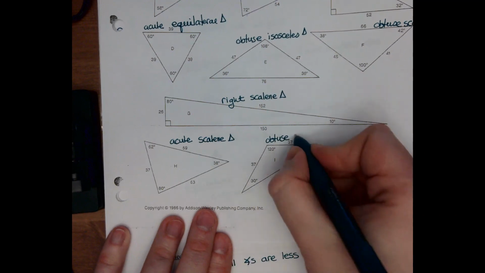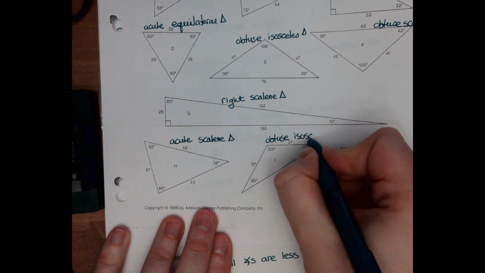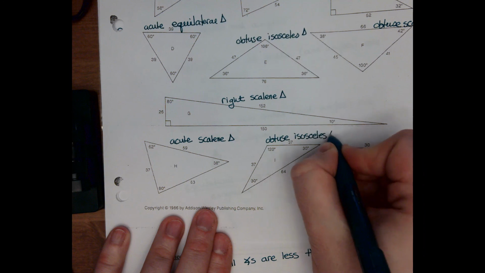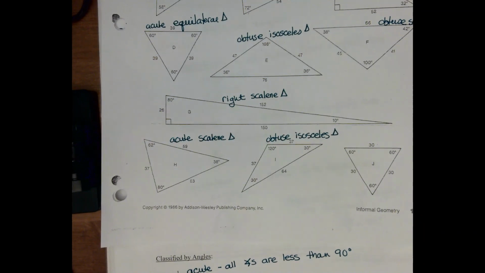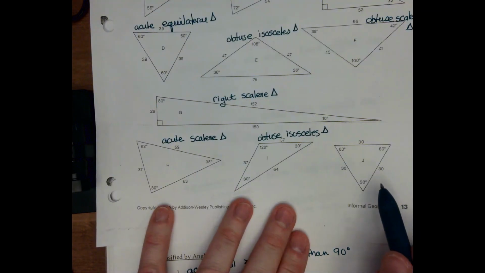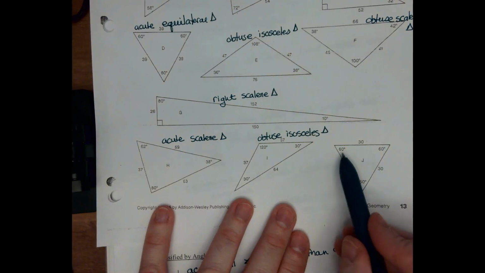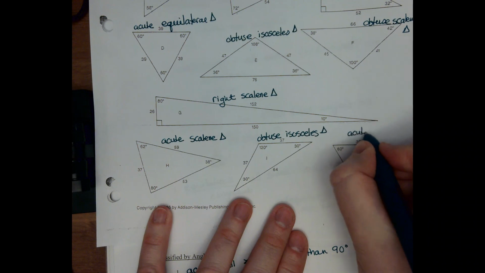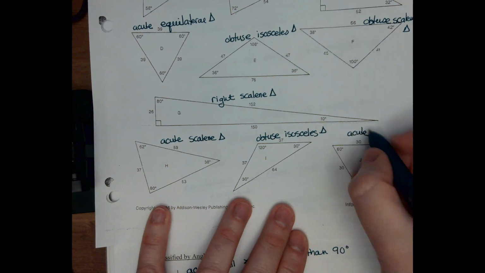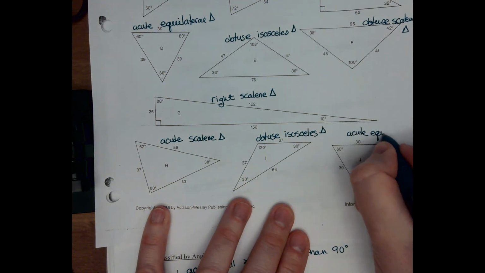It is an obtuse isosceles triangle because two sides, but not all three, were the same. Last one, letter J. This looks acute. All angles are less than 90. And all sides are the same. It is an acute equilateral triangle.